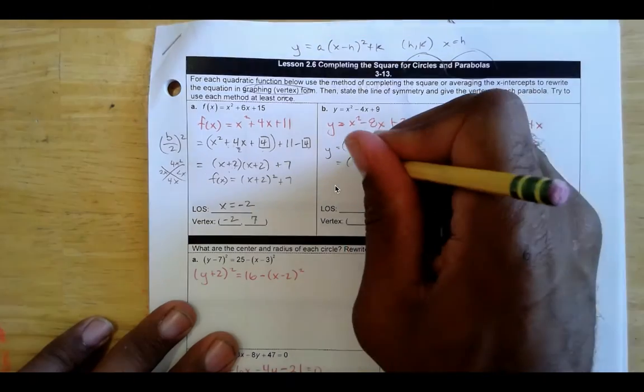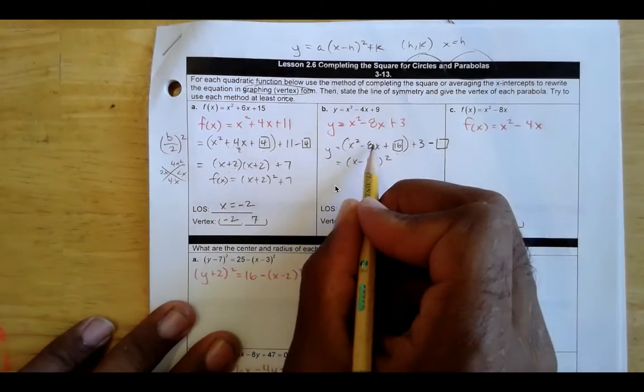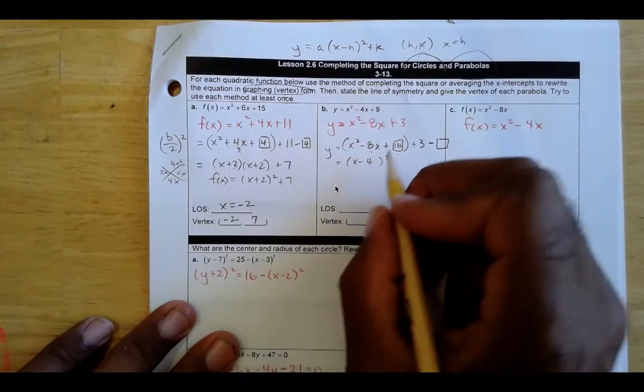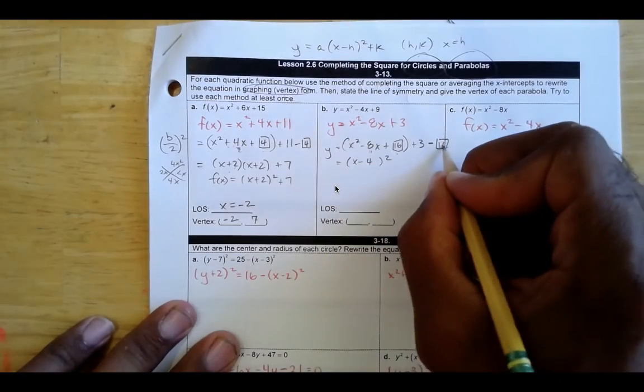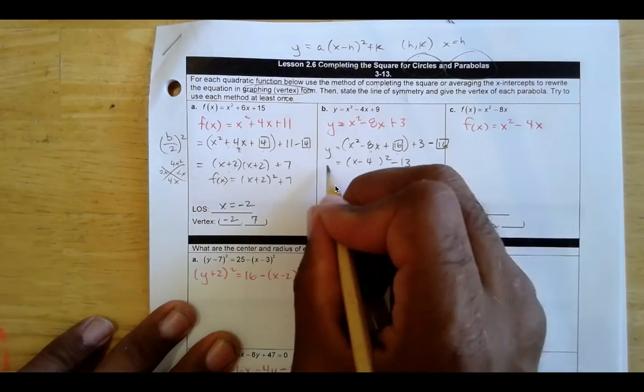Half of negative 8 is negative 4. So all I've got to do when I go to that next step is take half of that number and put it right there, squared, and then simplify 3 minus 16, which will be negative 13.